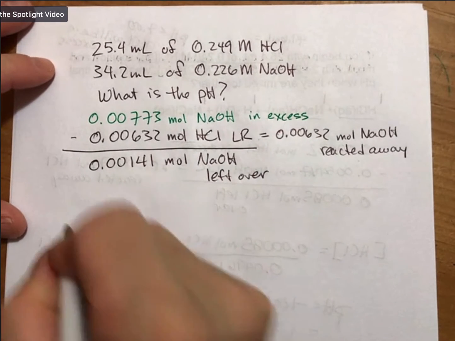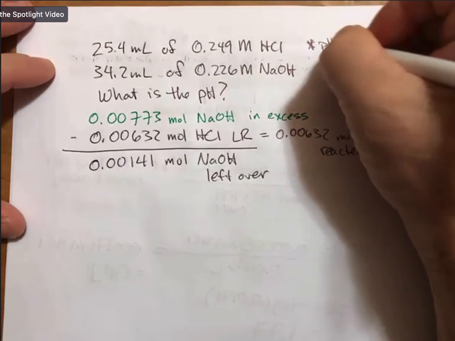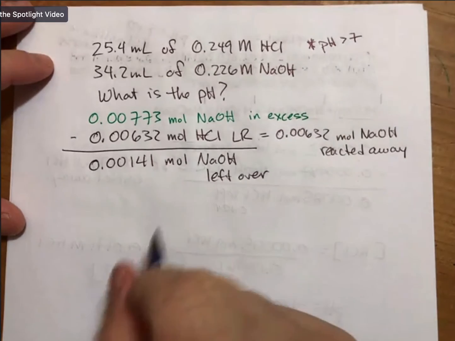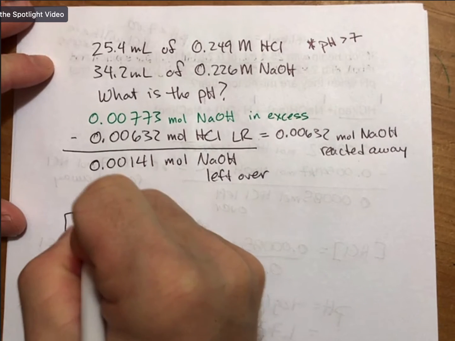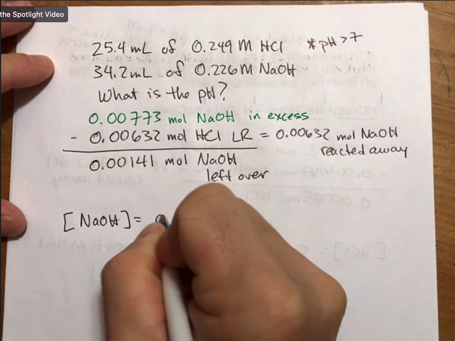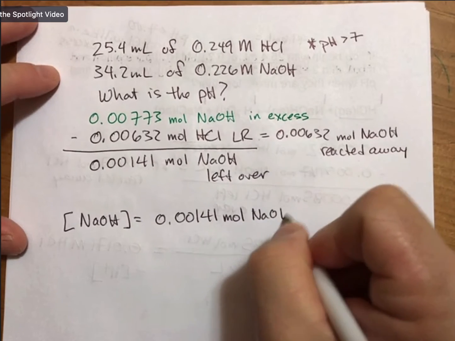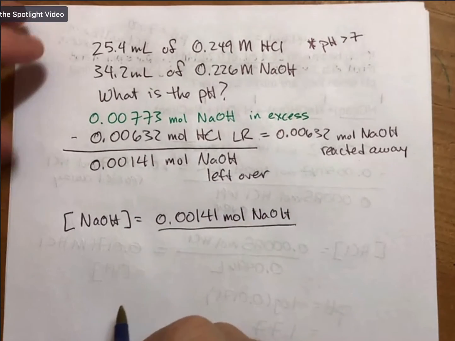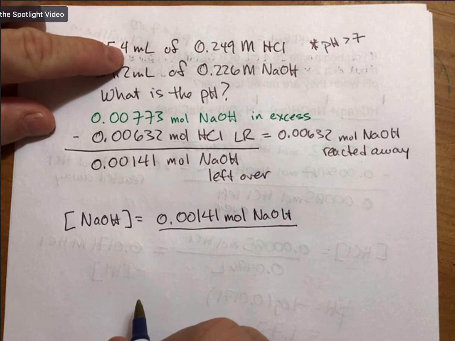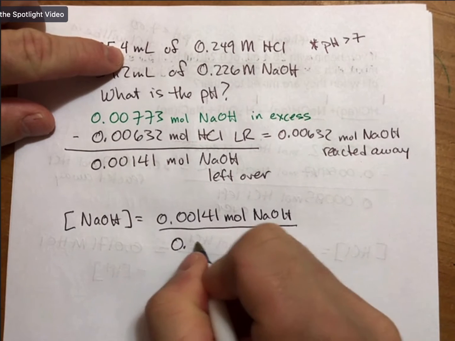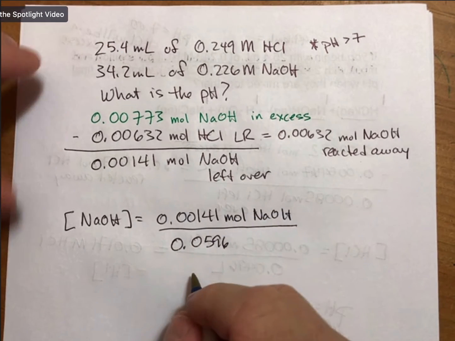Great. So now, again, we know that our pH has to be greater than 7 for this one because we know that we have leftover sodium hydroxide. We find the concentration of that sodium hydroxide with our leftover moles, divided by our total solution, which should now be 59.6 milliliters, and put into liters, 0.0596 liters.